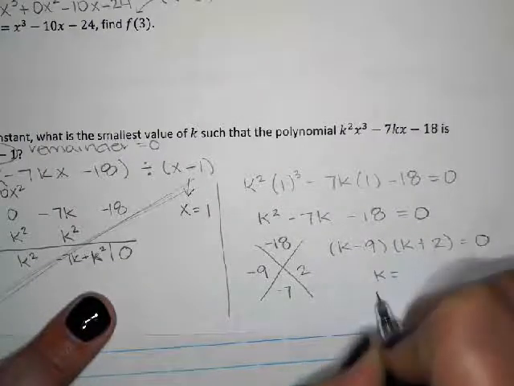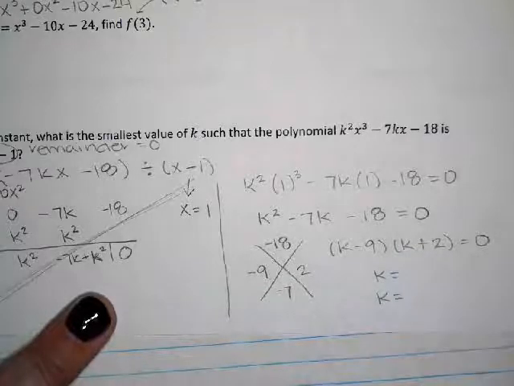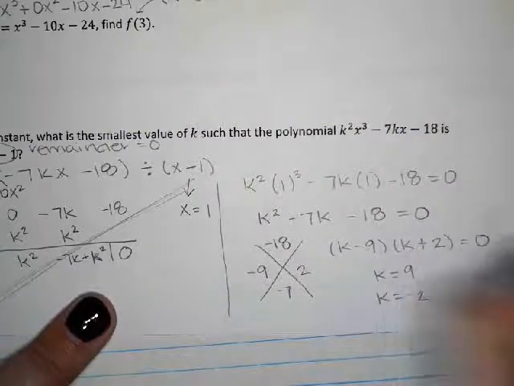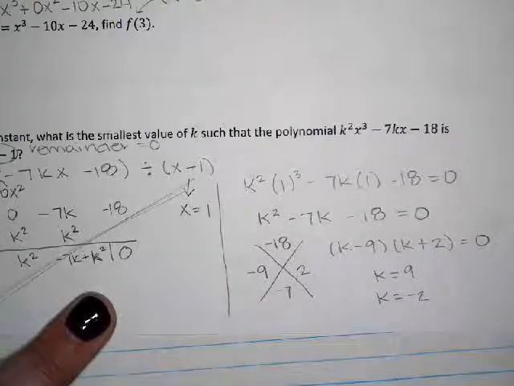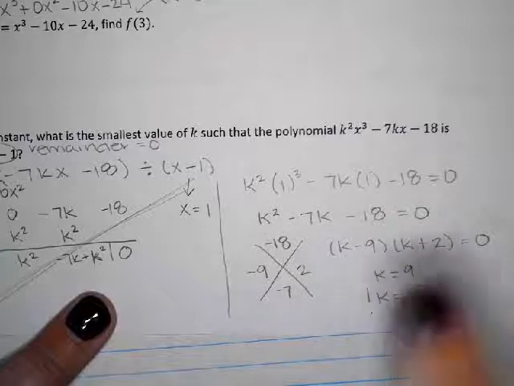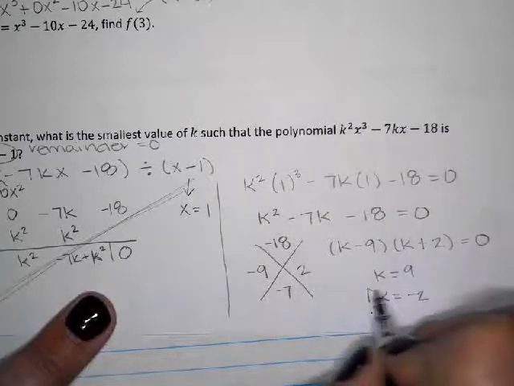K equals 9 and negative 2. Which value of those is smaller? Negative 2. Why is it the smaller value? It says, what is the smallest value of k?